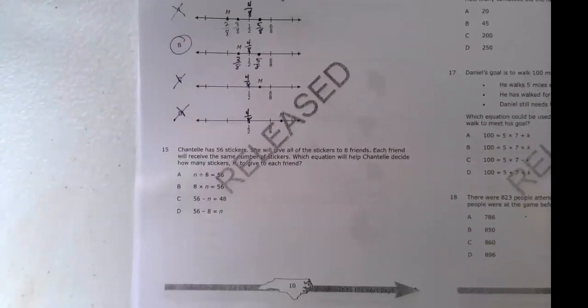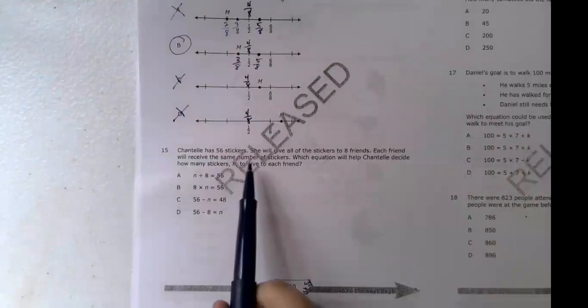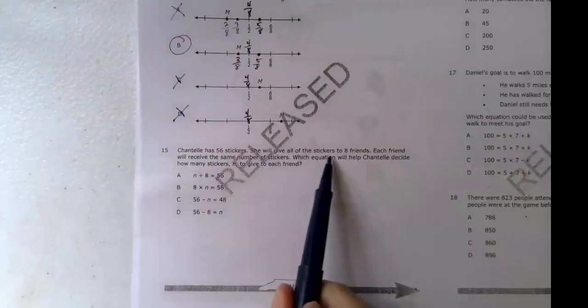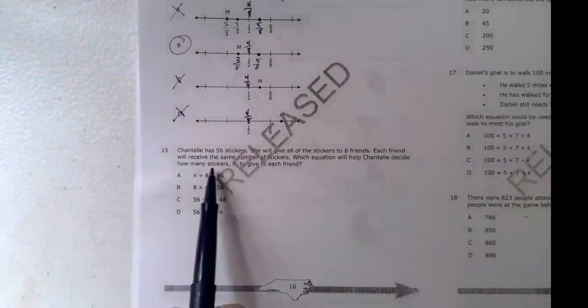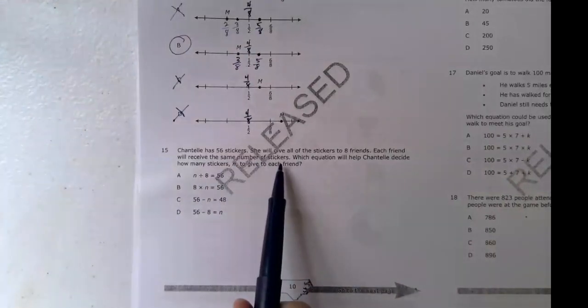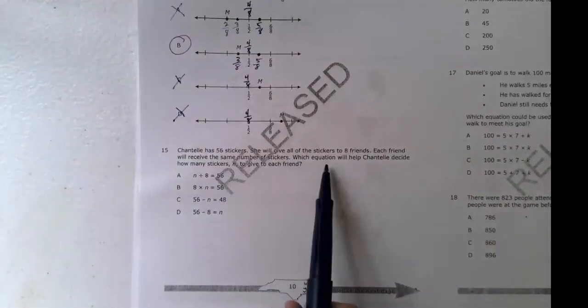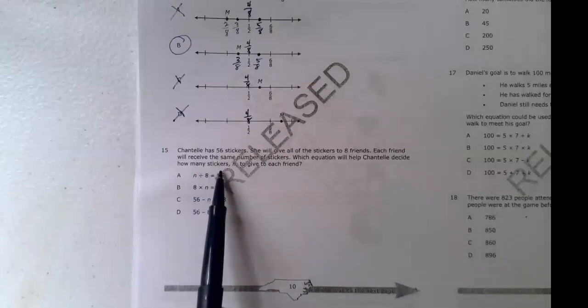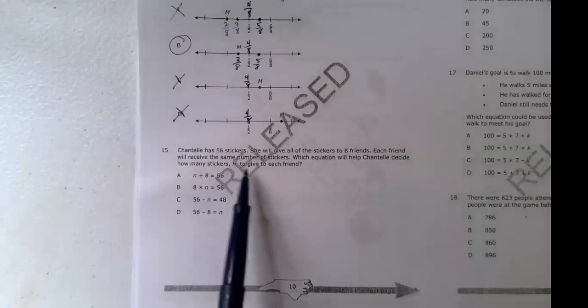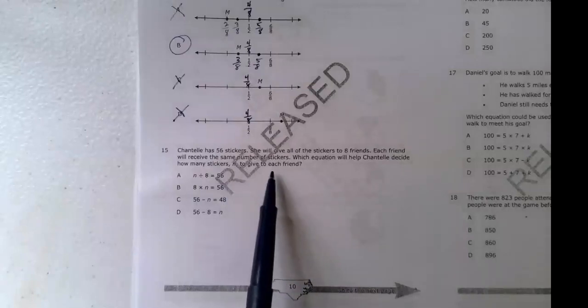Okay, number 15. Chantel has 56 stickers. She will give all the stickers to 8 friends. Each friend will receive the same number of stickers. Which equation will help Chantel decide how many stickers N to give to each friend?